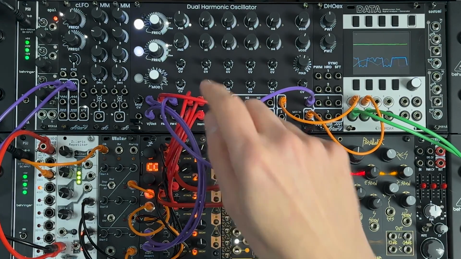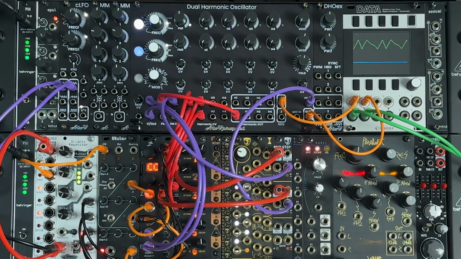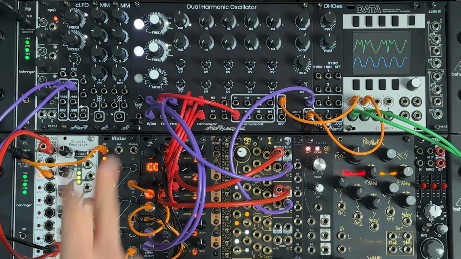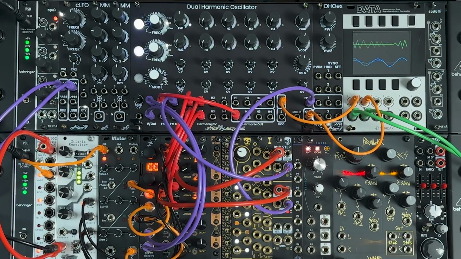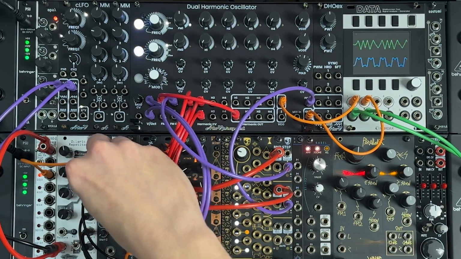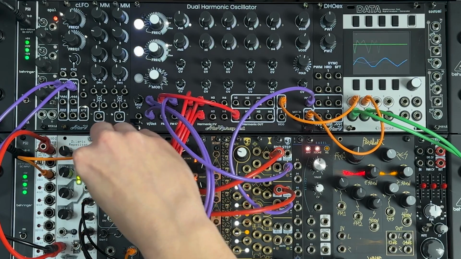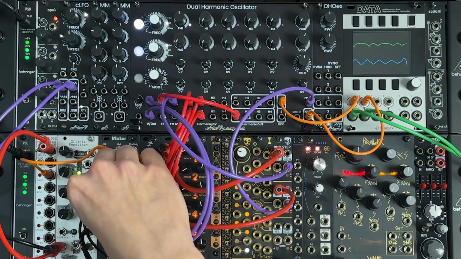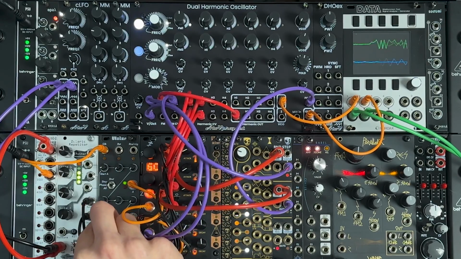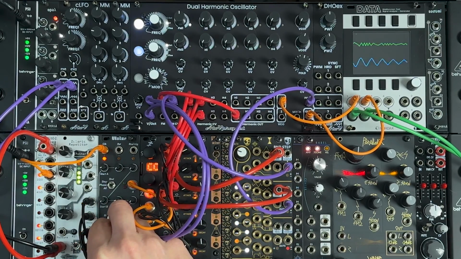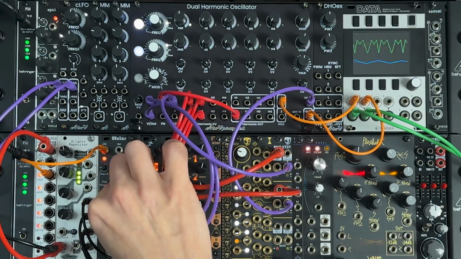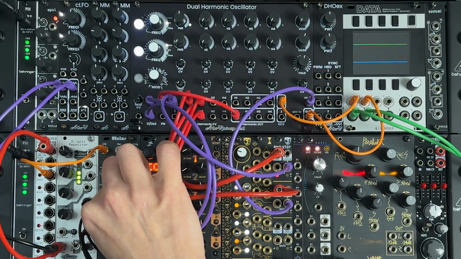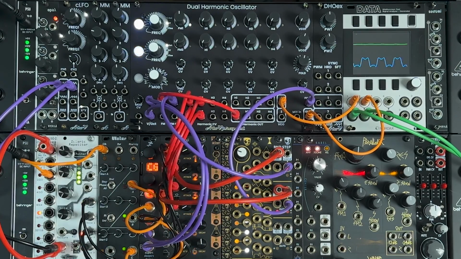Now, pitch-wise, I'm actually using water again with two out-of-phase 8-step sequences. At the moment every step's tuned to the same note and they're both going into both oscillators, so we're only really hearing these octaves. But if I start to just change one or two steps on this sequence, we very quickly get something a bit more interesting.